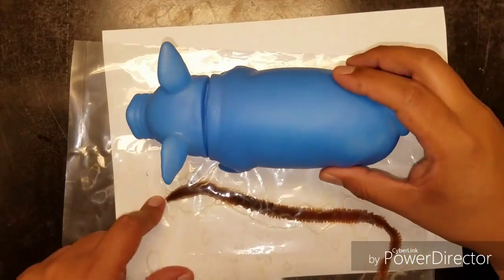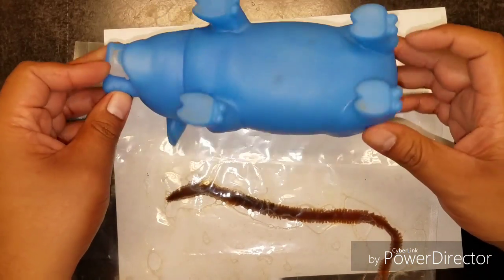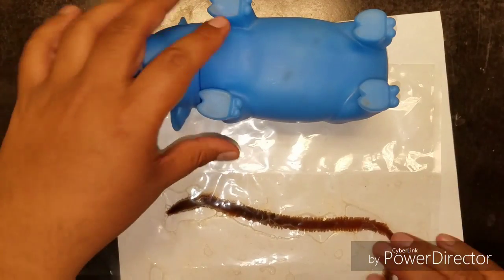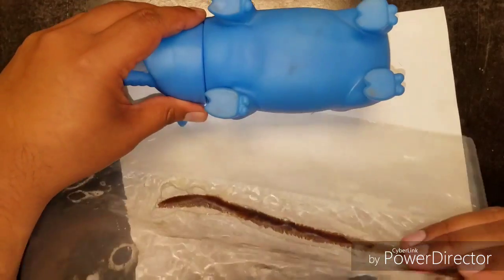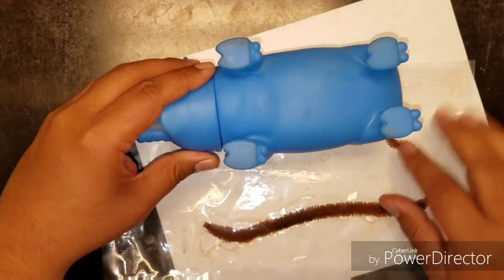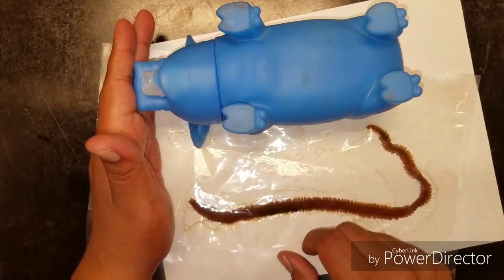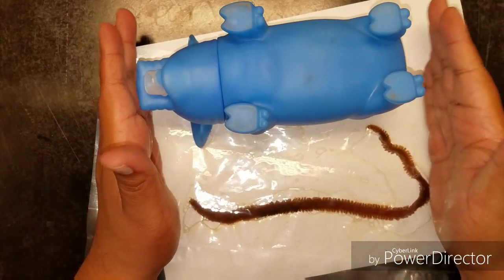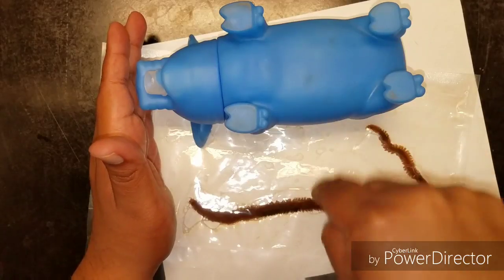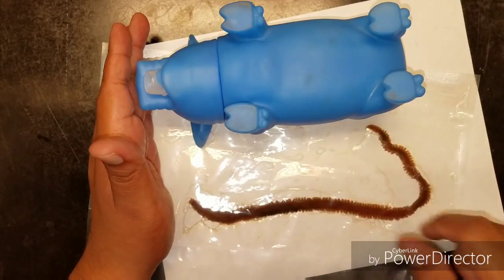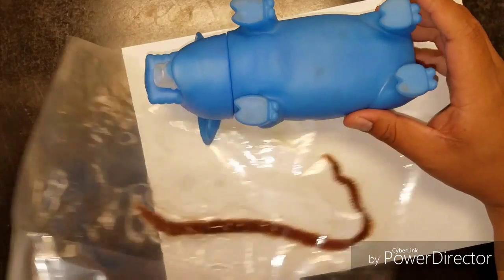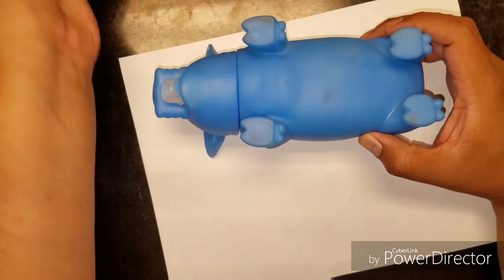Now, if I were to flip this pig all the way upside down, you would see the ventral side. And if I flip over our worm, that's the ventral side of the worm, or the belly side of the worm. Again, this side is still anterior, this side is still posterior, but now we're looking down on the ventral or belly side.